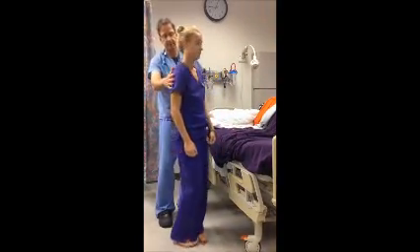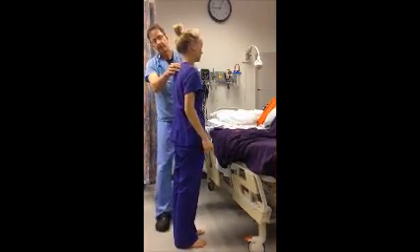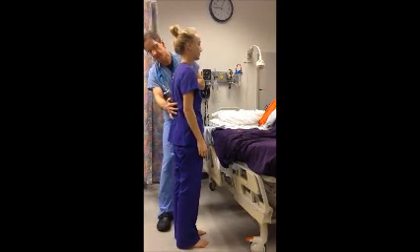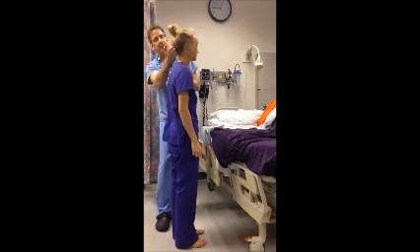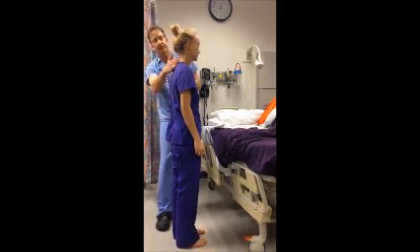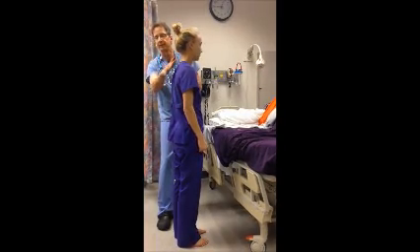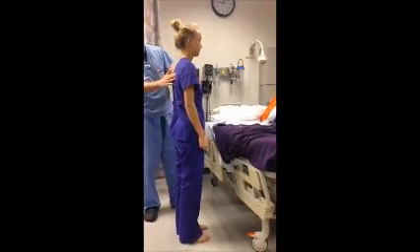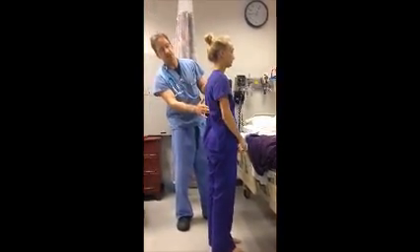And turn this way. Thoracic spine, any pain or tenderness? Lumbar spine, any pain or tenderness? Concave, convex, and concave. The spine has no vertebral tenderness to the thoracic or lumbar spine.